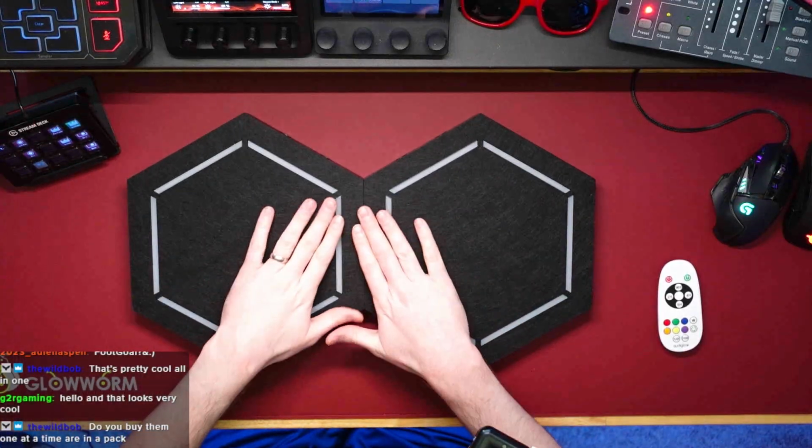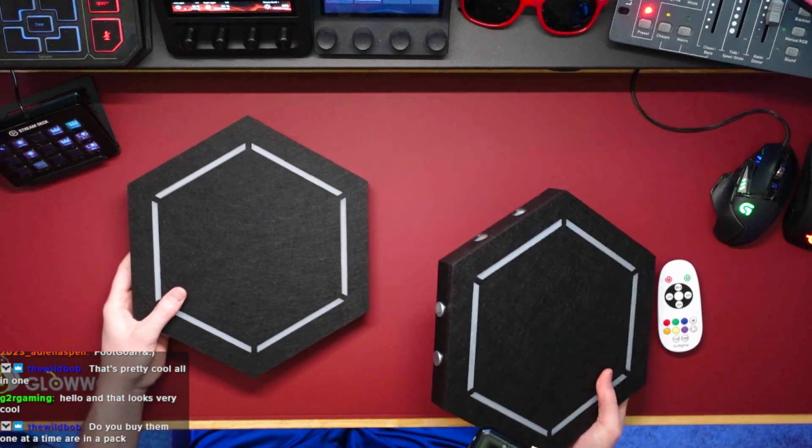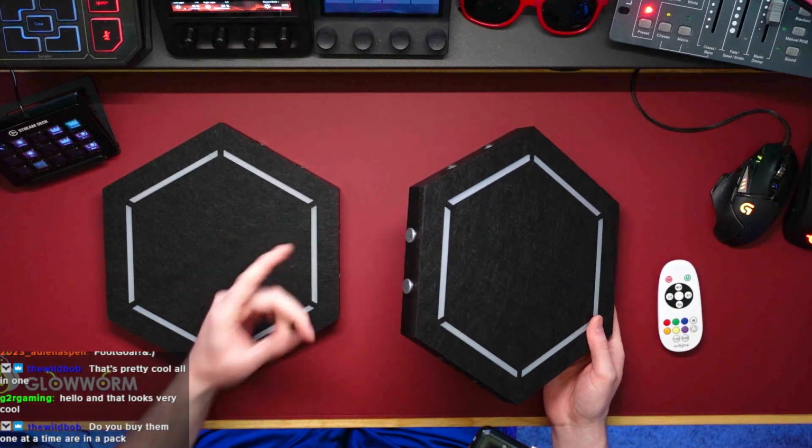So let's take a look at these. Let me show you. You got the magnetized connection point there. They come apart pretty easily. And then whenever you magnetize them, there's nothing to plug in from one panel to the next, right?